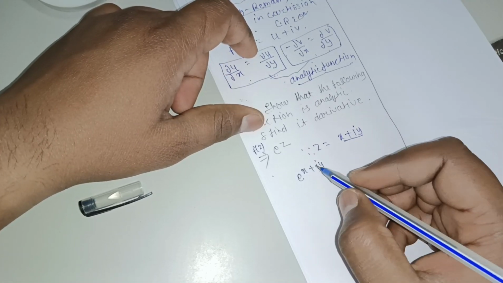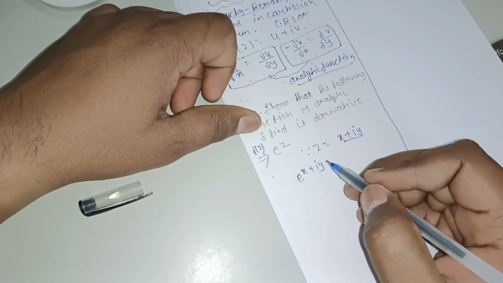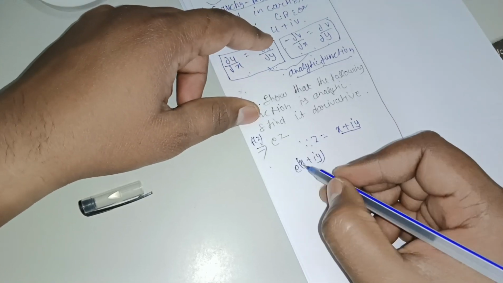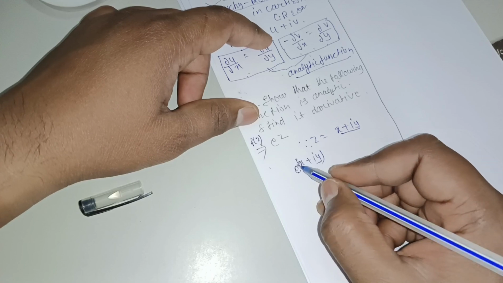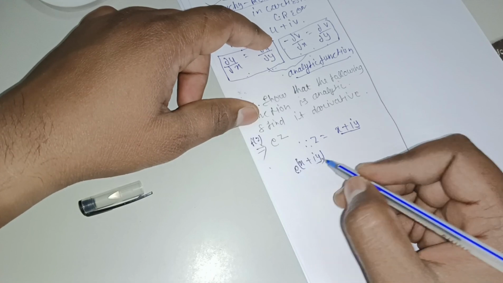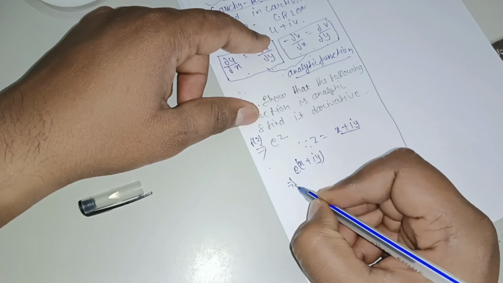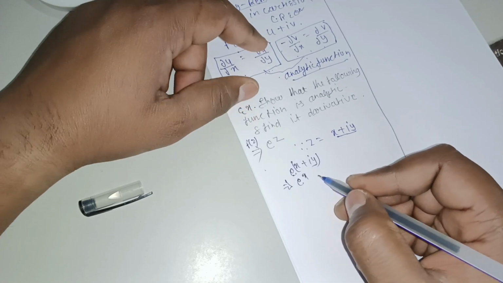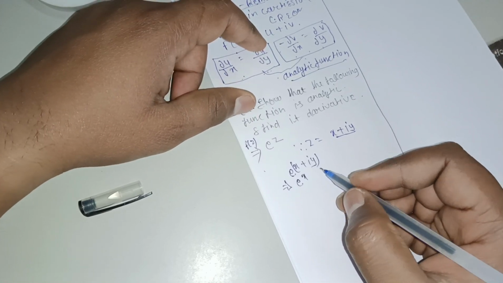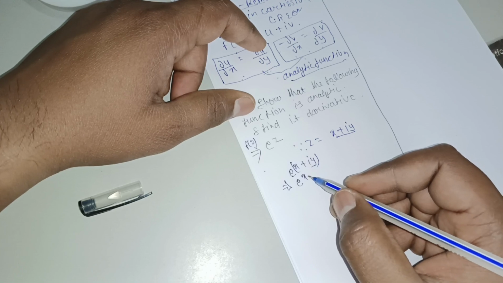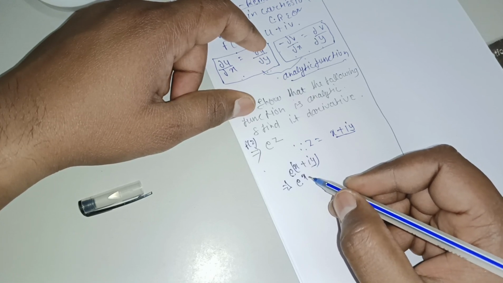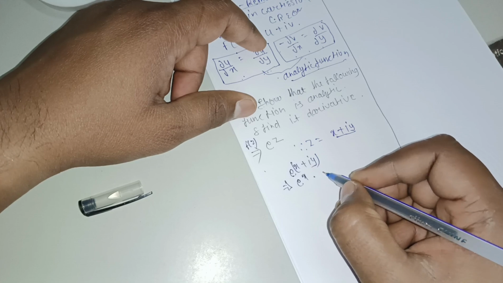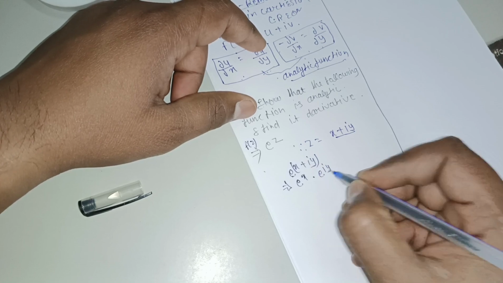Okay, so now we know that we will multiply them, then it will be something like this: e to the power x into e to the power iota y.